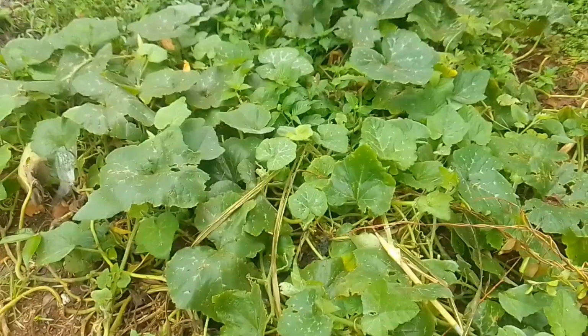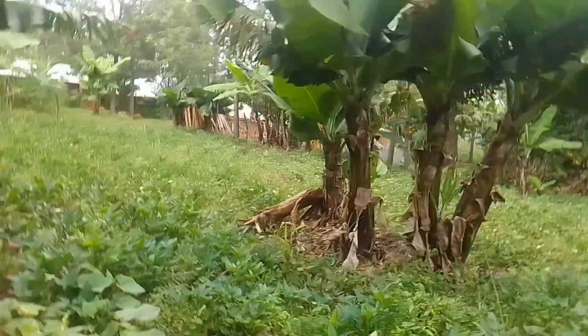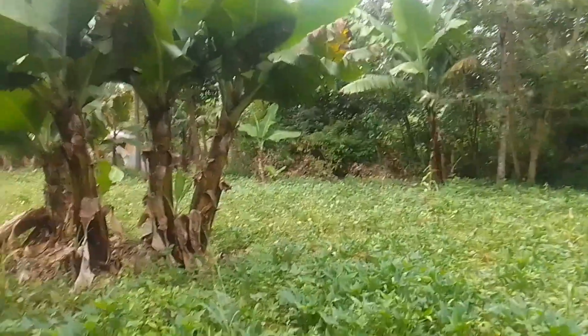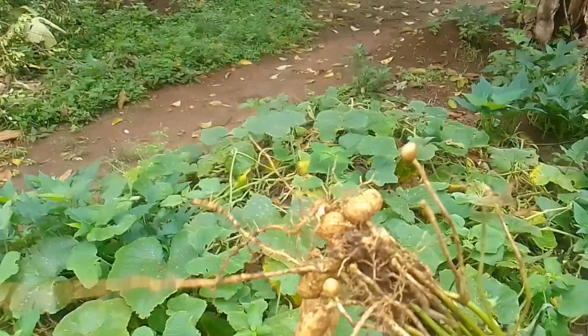So when you take the pumpkin, it is so nice. So sometimes when things have just gone upside down and we don't have money to buy vegetables, we just come and take from this point, we eat directly. Here, in between here and here, we have groundnuts. These are groundnuts, guys. You see? Let me take a groundnut.